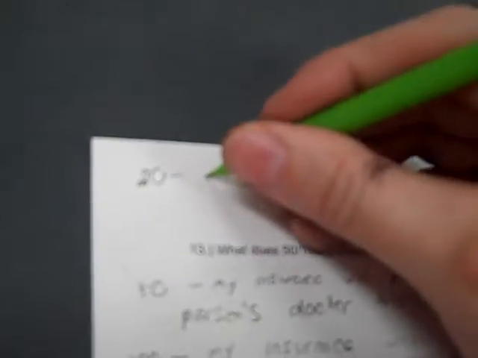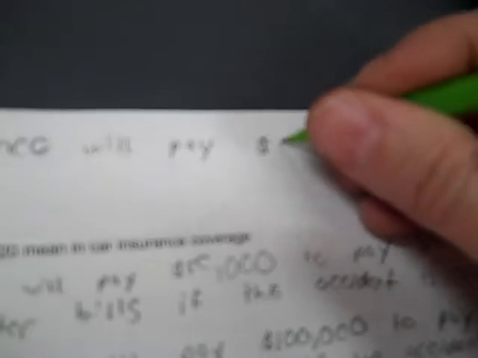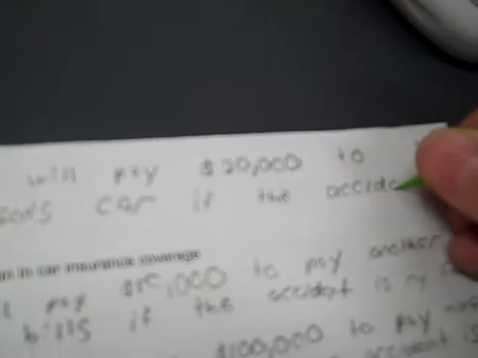Now 20, let's bring that up here. That means my insurance will pay $20,000 to fix another person's car if the accident was my fault.